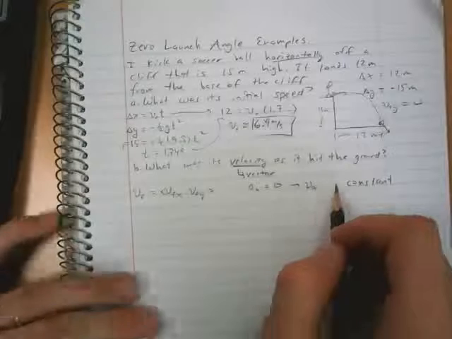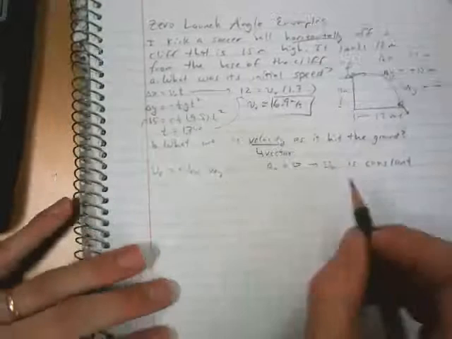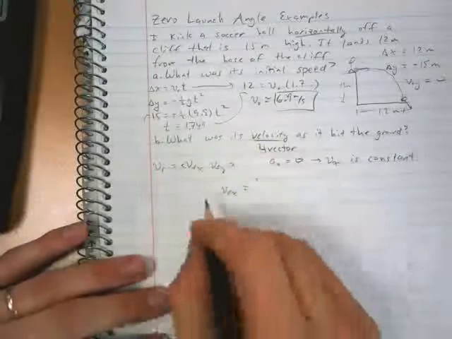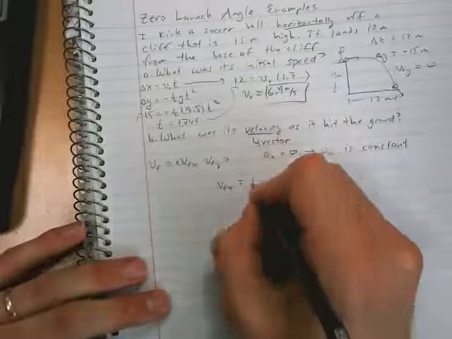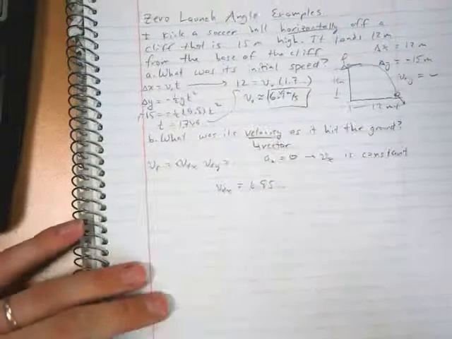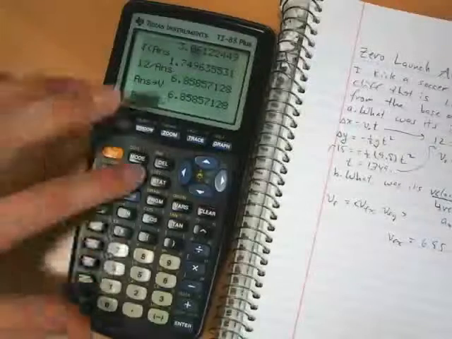So if the x component of our velocity was initially 6.9, then we know the final velocity in the x direction is 6.9, and we should use the stored value at 6.85 something. I stored it in my calculator. Now that that's the x component of our final velocity, so actually I'm going to store it as x.